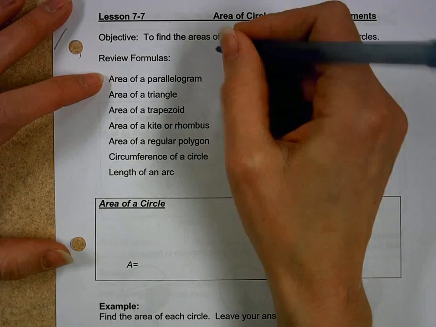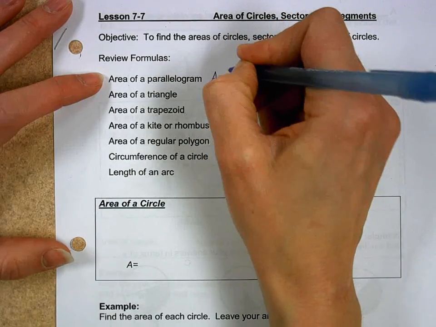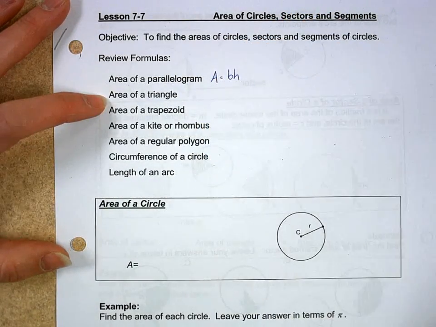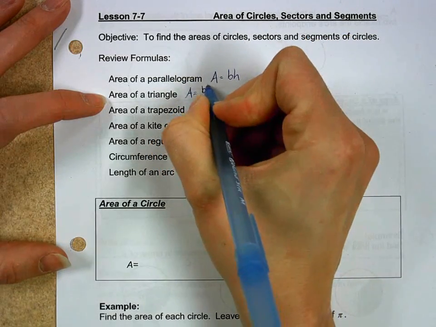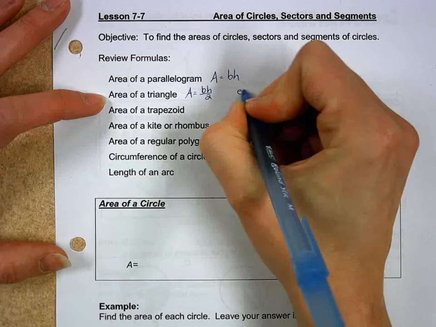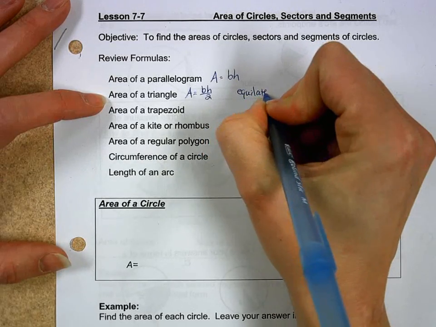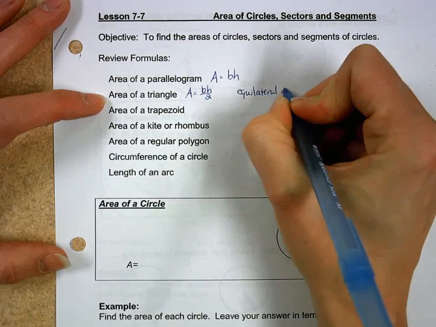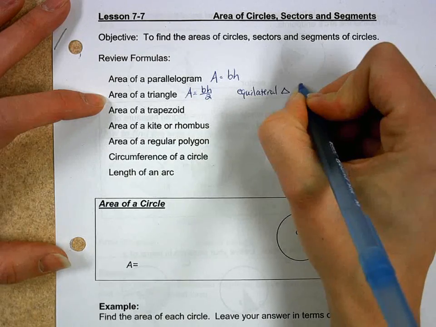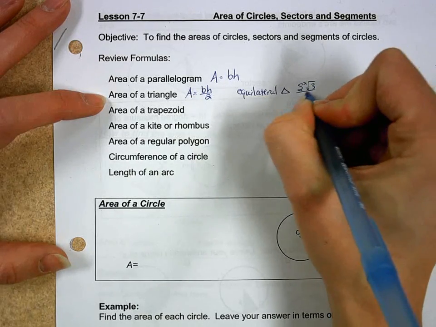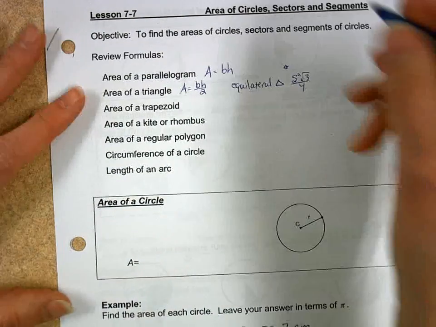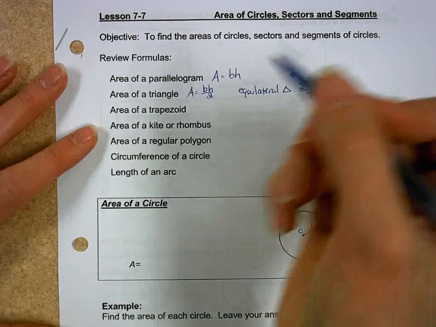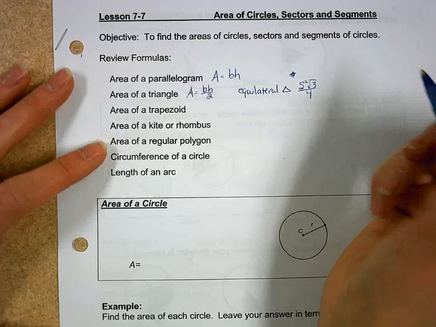The first one's the area of a parallelogram. Area of a parallelogram is just base times height. The area of a triangle is base times height over 2. Now, there is one for an equilateral triangle, but you have to memorize this one on your own. And that's side squared root 3 over 4. It's a huge time saver. Huge.